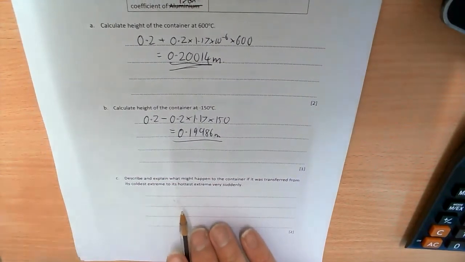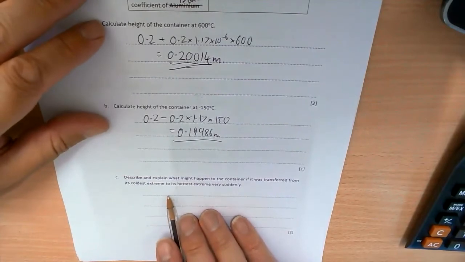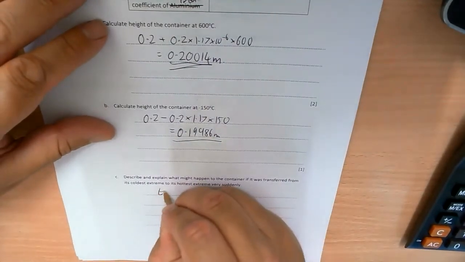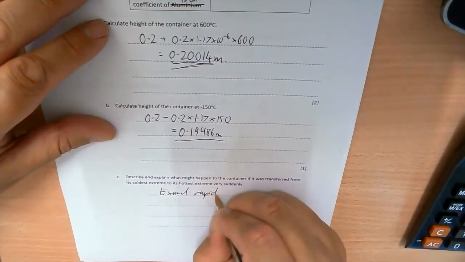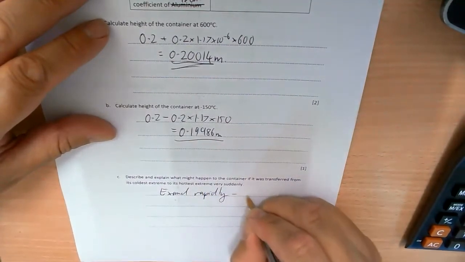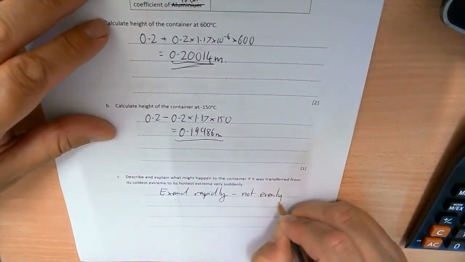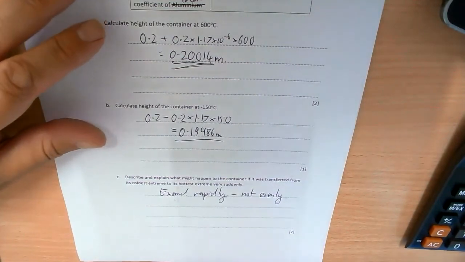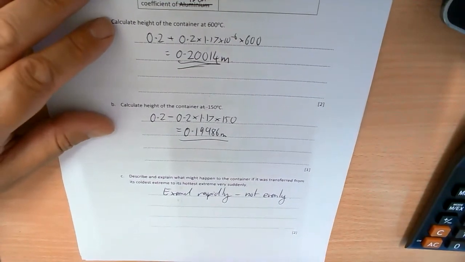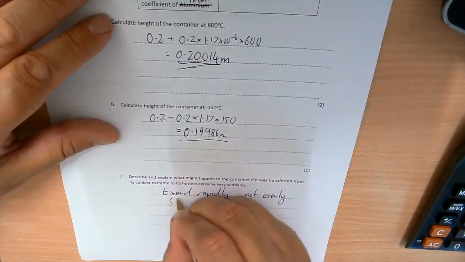Well, what's going to happen with anything is it will expand rapidly. Okay, but not evenly. So the parts of the iron on the inside of the vessel are not going to expand as quickly as the rest of it, because it won't be warming up as quickly, and that means that stresses build up.